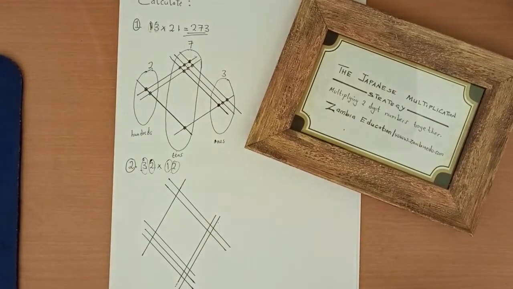Okay, so just like we did with the first one, we're able to separate the pattern which we've drawn into 3 segments, which are going to represent the place values.